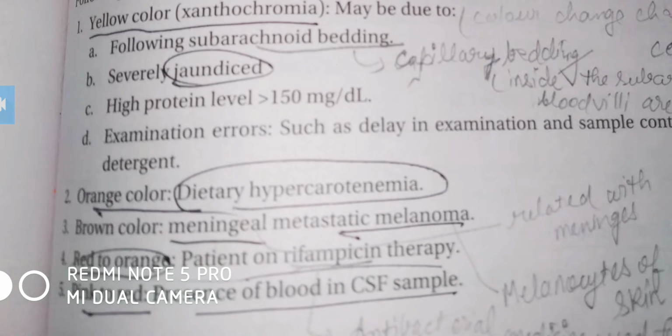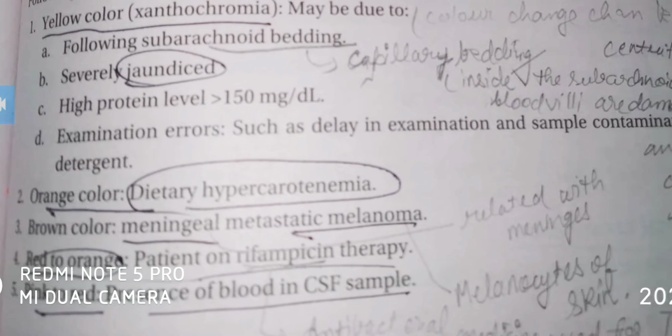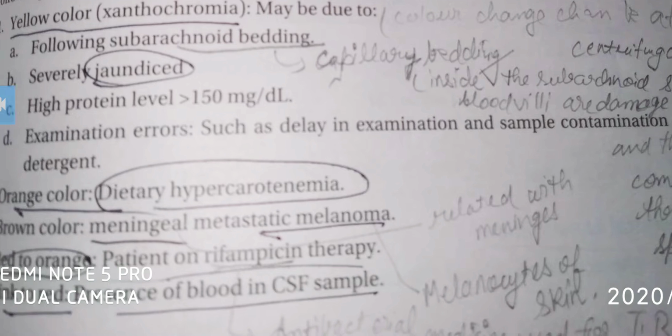Brown color is due to meningeal metastatic melanoma, meaning brown color may give an indication of the disease meningeal metastatic melanoma. Melanoma here arises mainly from the melanocytes of the skin.